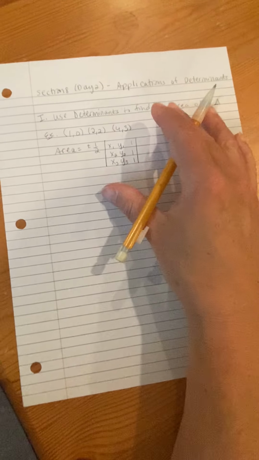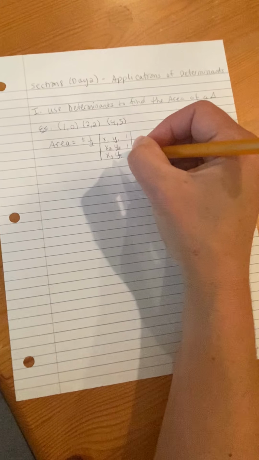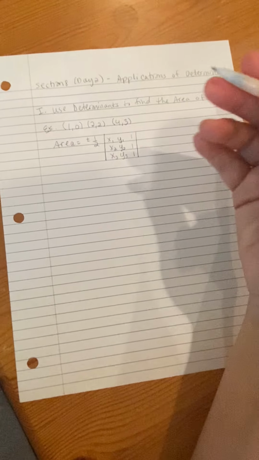The idea here about the positive or negative is that an area of a triangle is only going to be positive, but yet a determinant value could be positive or negative. So it's up to you to see which is needed based on the problem.